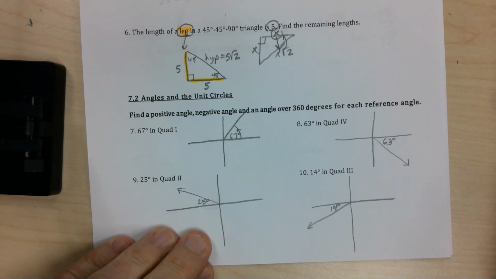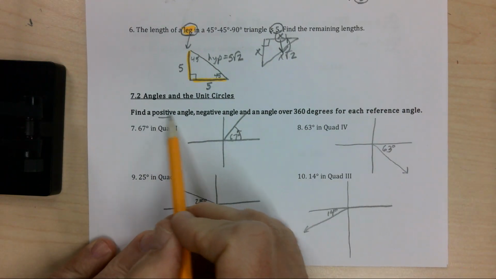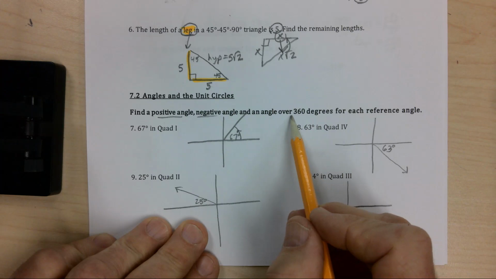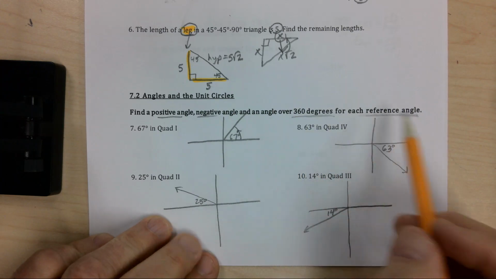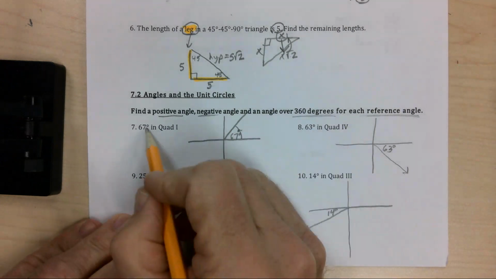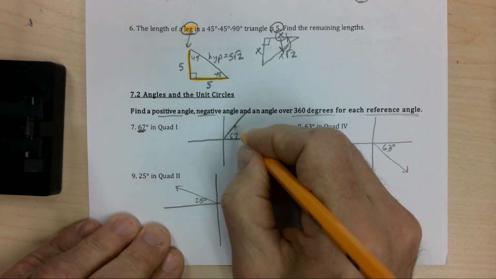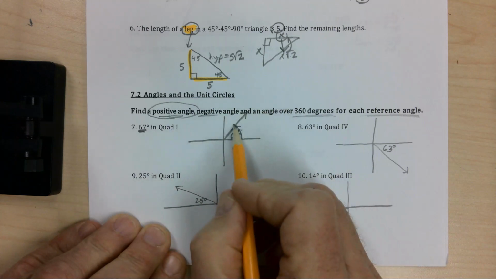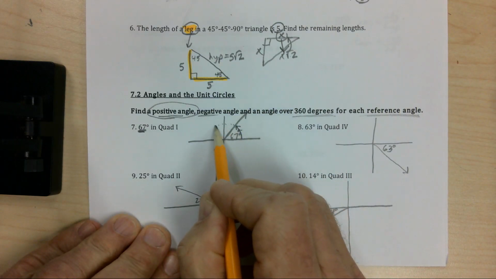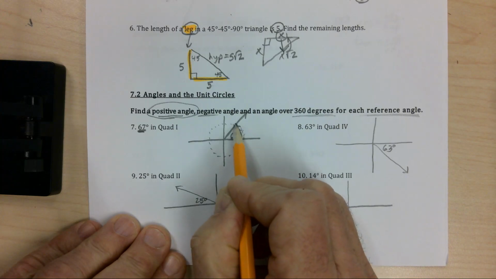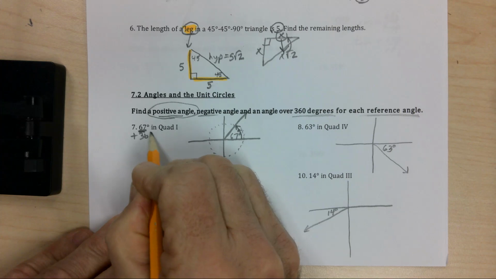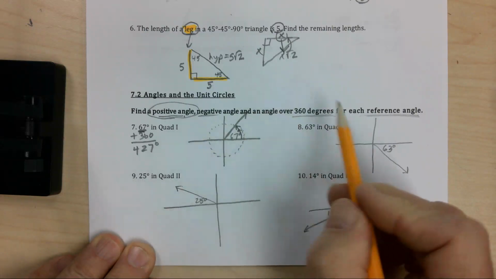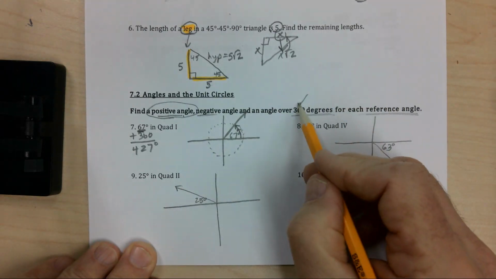Now they're going to go with reference angles. It says find a positive angle and a negative angle and an angle over 360 for each reference angle. Well, because this starts out positive, it stops right here, I would just find the positive one by going 67 degrees and then going another full circle. So I'm just going to add 360, which would give me 427 degrees for my positive one, and that checks, that's over 360, so I can put a check in that box.